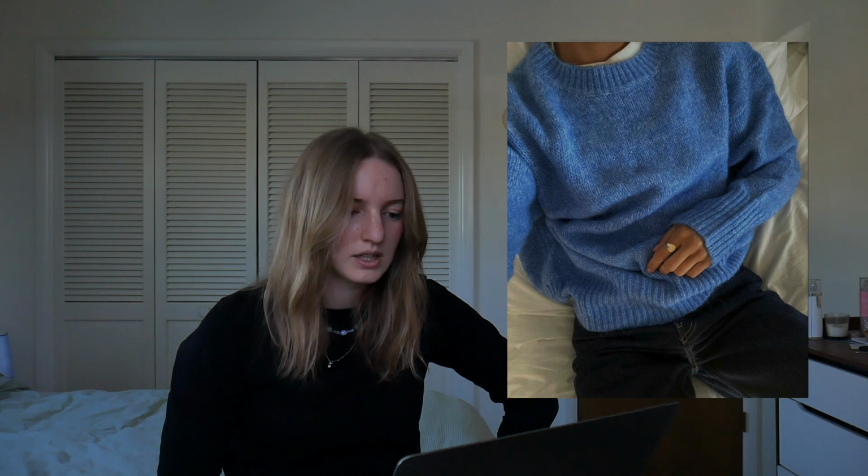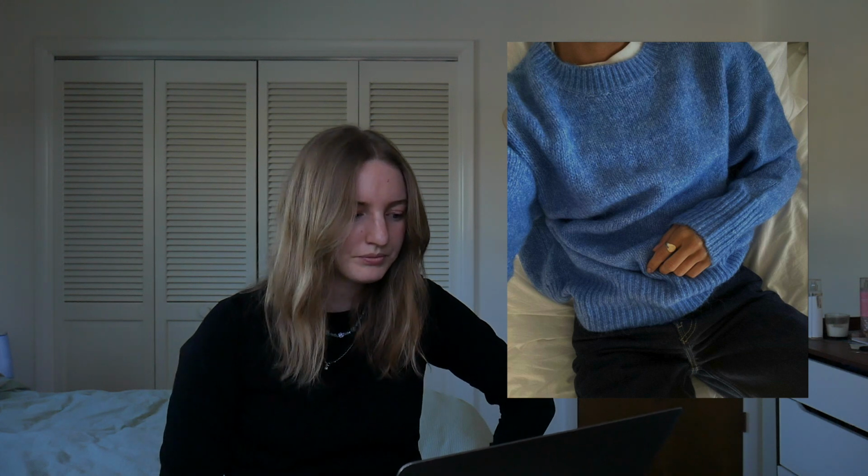The thing that I really like about this one is the ribbing is so long. The ribbing on the sleeves is probably like 6 inches almost. Same with the body. It looks really flattering and nice, and obviously it looks great in this picture. Again, like an oversized fit.